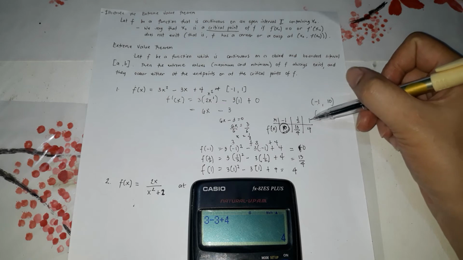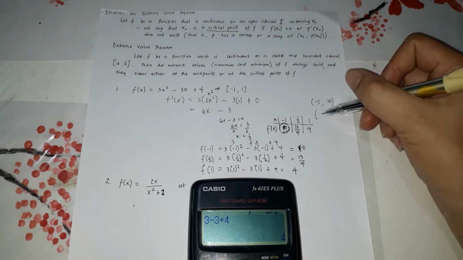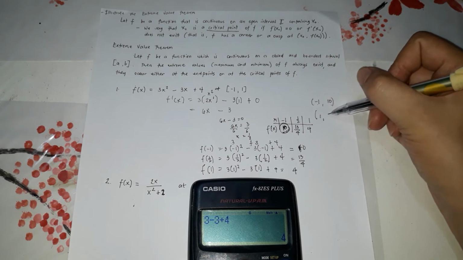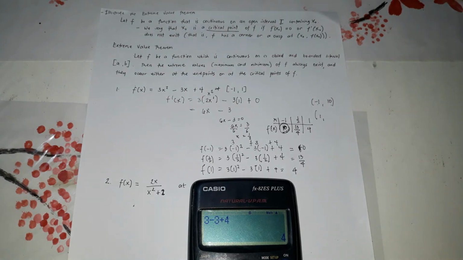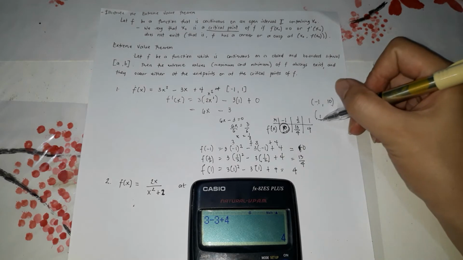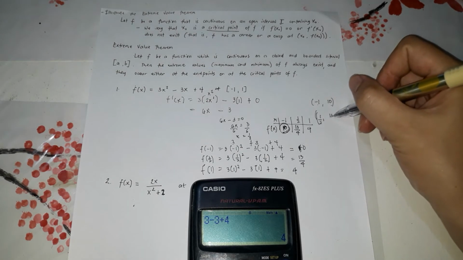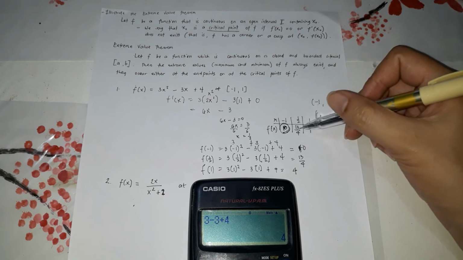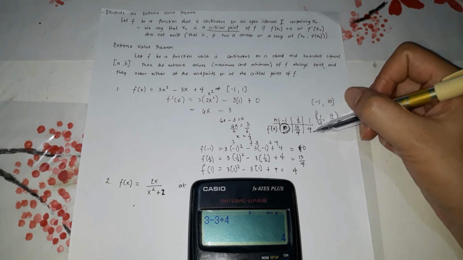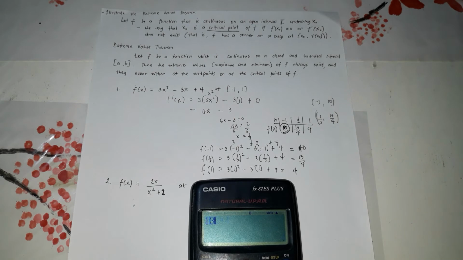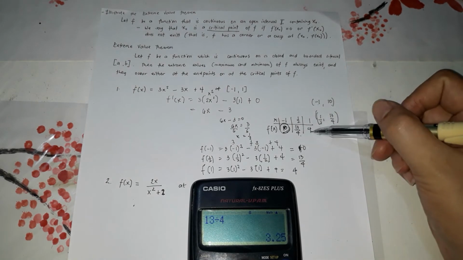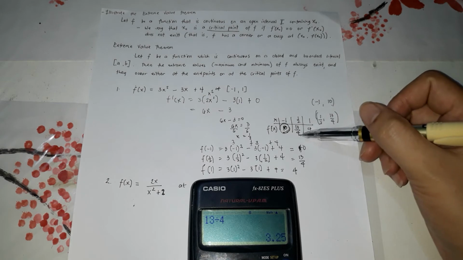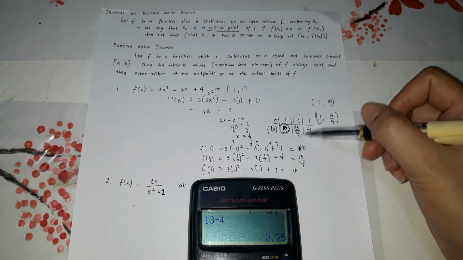is at 1 half, 13 over 4, because 13 over 4 is less than positive 4. So 13 divided by 4 is equal to 3.25. So this is 3.25, which is smaller than 4. So therefore, this is the minimum point.